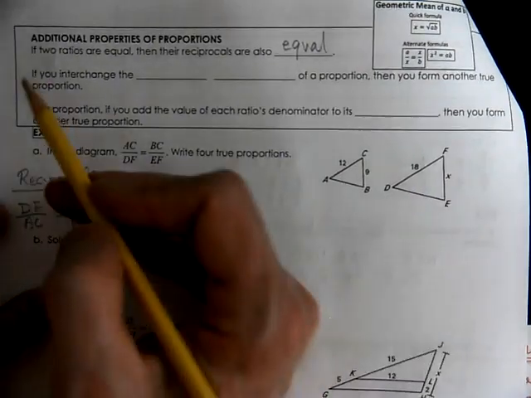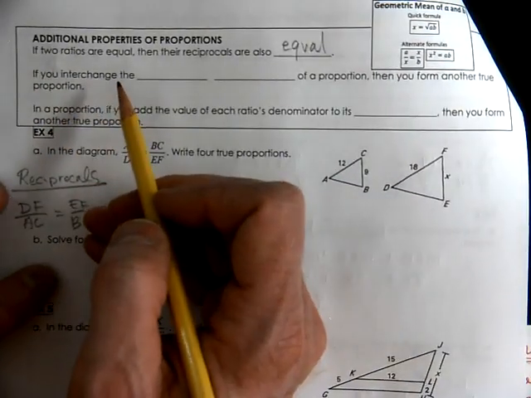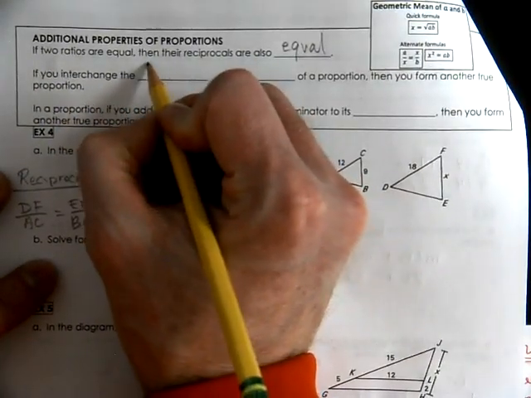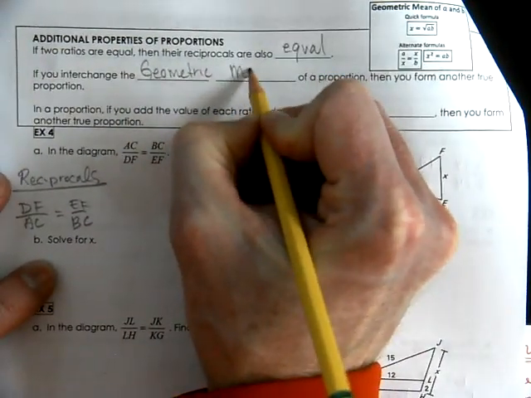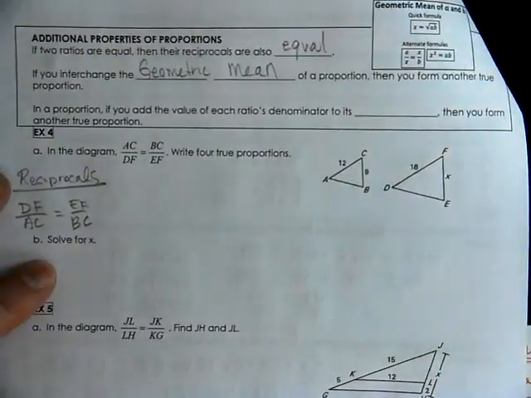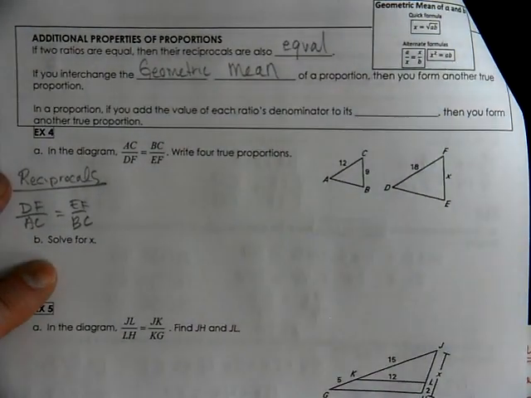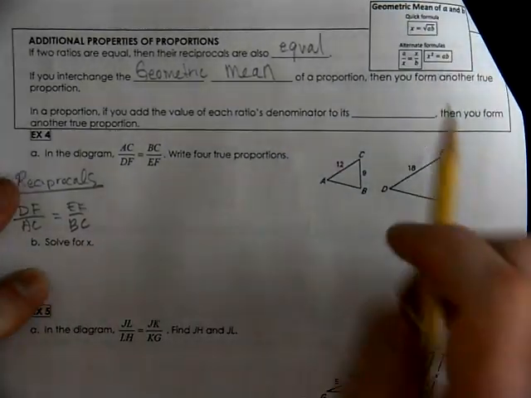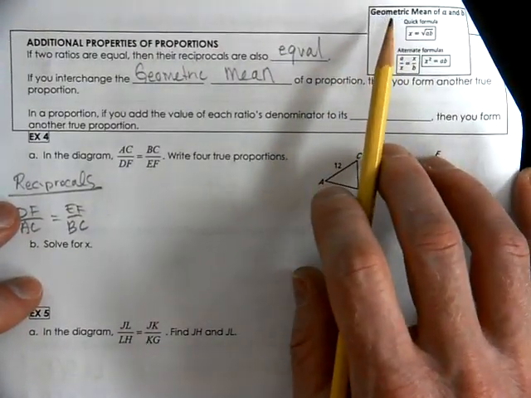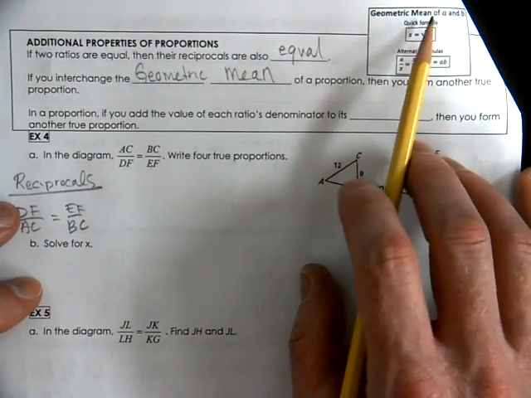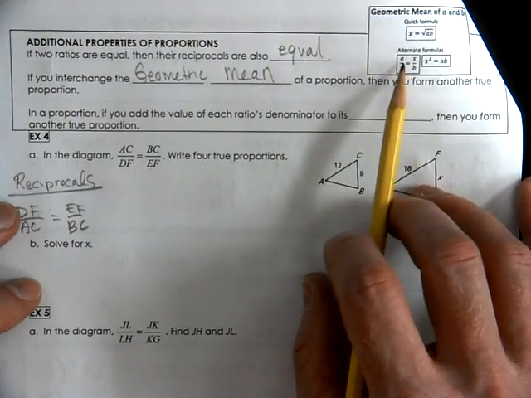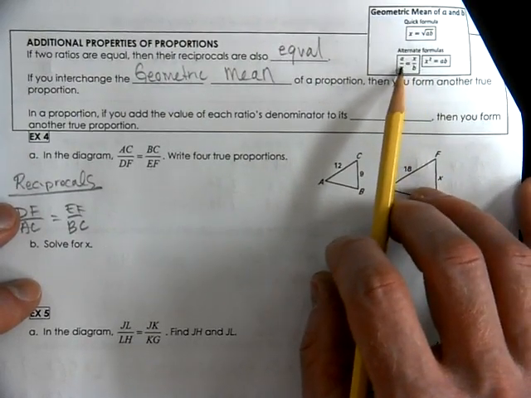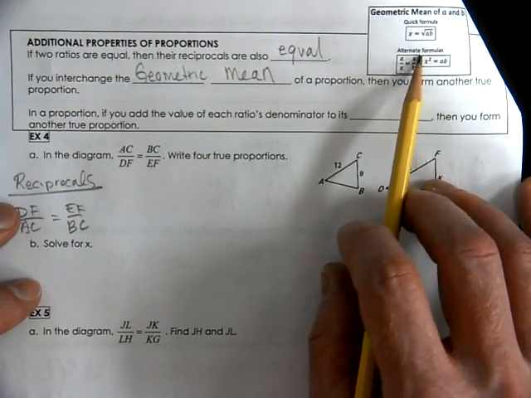Okay, let's look at the other property. If you interchange the geometric mean of a proportion, then you form another true proportion. Well, looking up here, it talks to us a bit about a geometric mean. A geometric mean are your two values that are cross from each other.